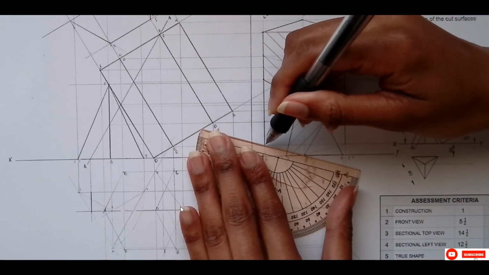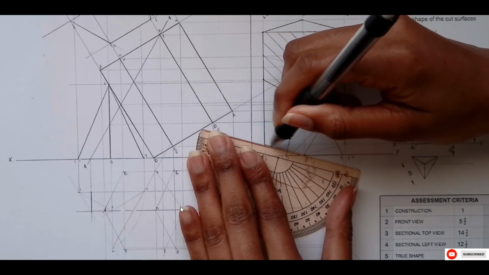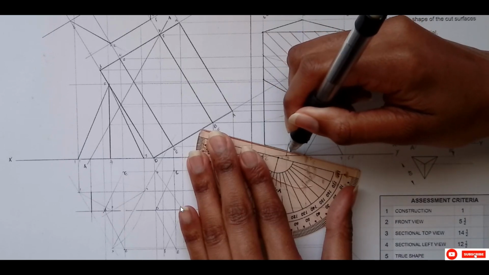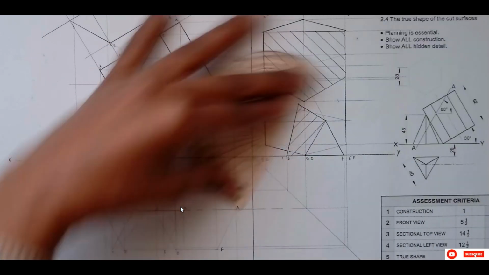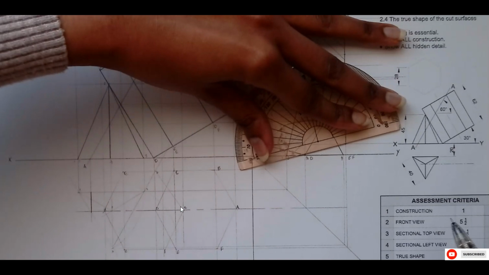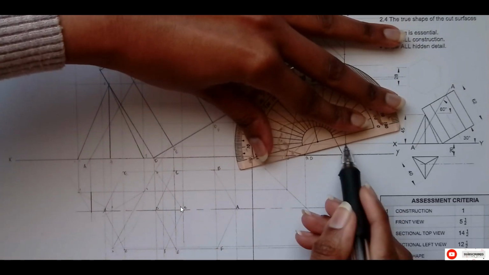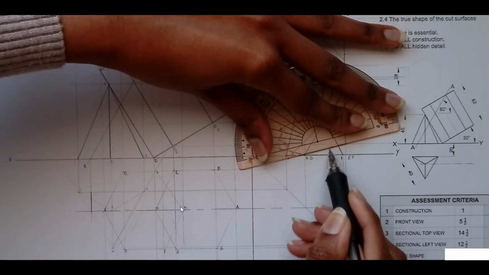We must show hidden details. I must show some hidden details here. And then as well as this side till here.